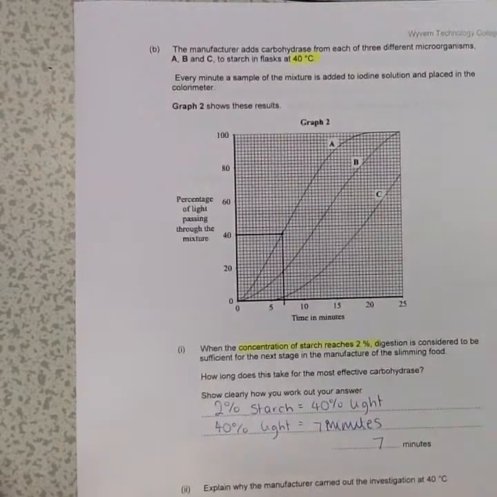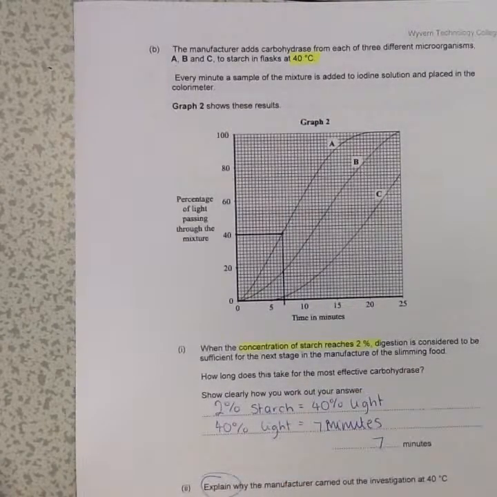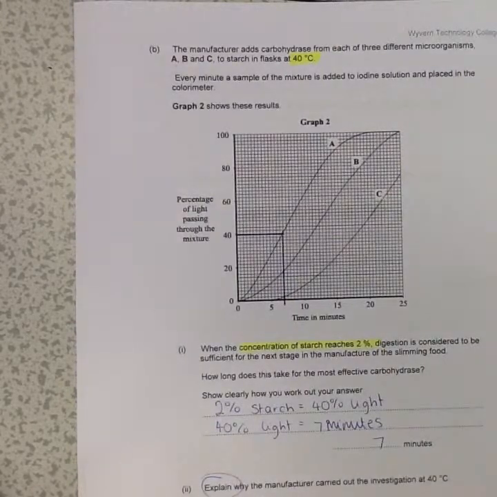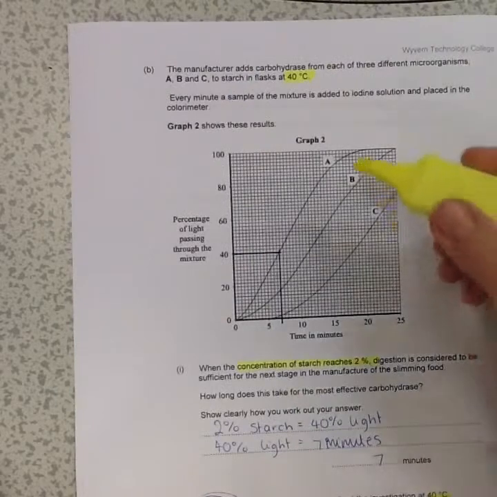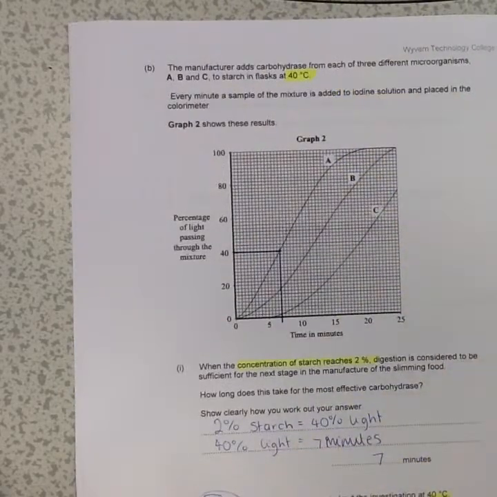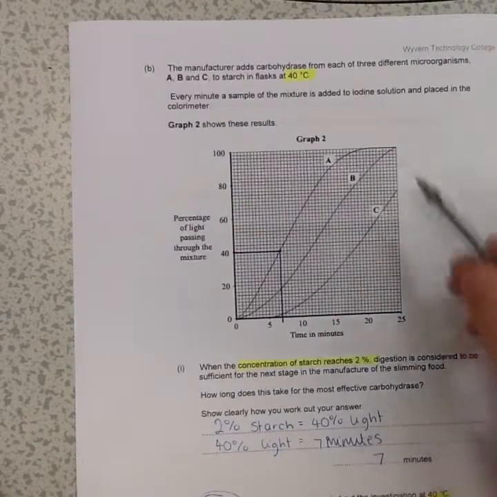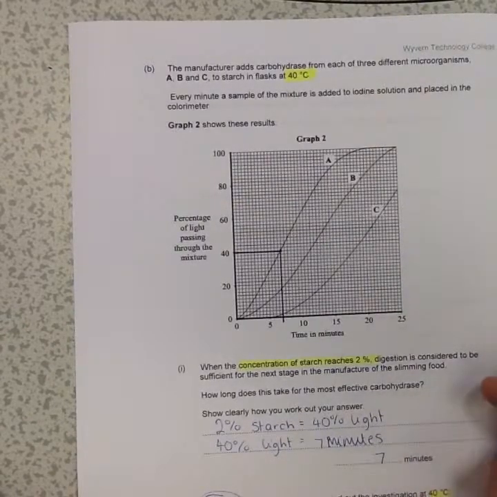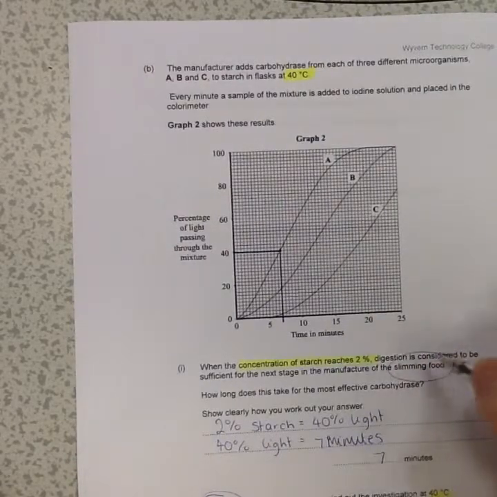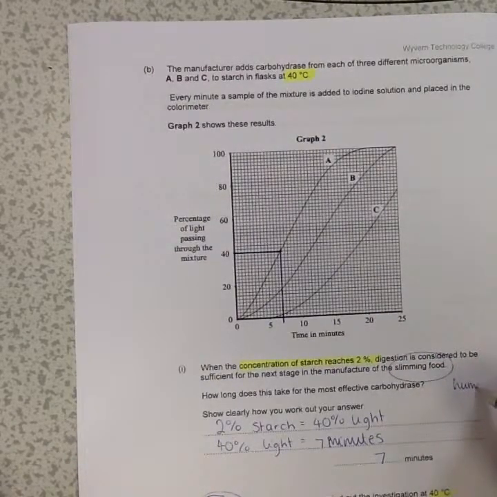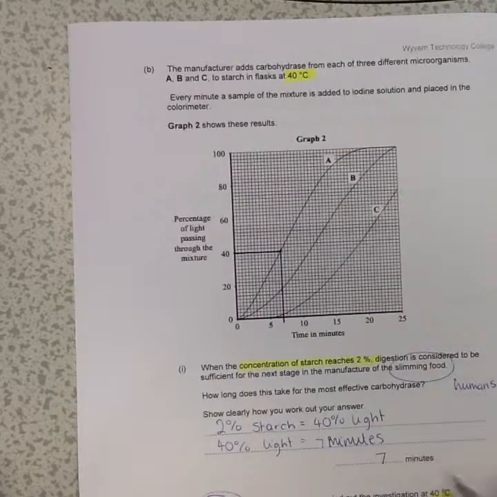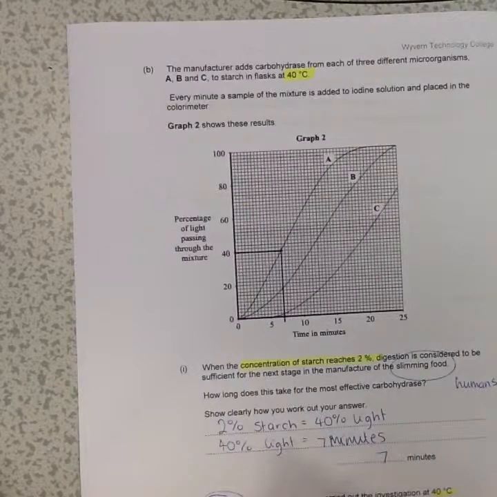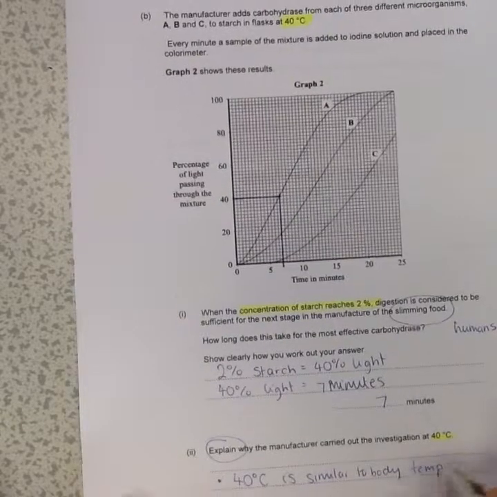And in the last part of the question it says explain why the manufacturer carried out the investigation at 40 degrees. So there's that 40 degrees again, which they referred to in the earlier part of the question. Now when they say explain, it means that I need to use some of my scientific knowledge in answering the question linked to the graph. So the first thing is we're talking about a slimming food, which is going to be used for humans. And we know that our body temperature is very close to 40 degrees. So my first point is going to be that 40 degrees C is similar to body temperature, which means that my results will be valid.